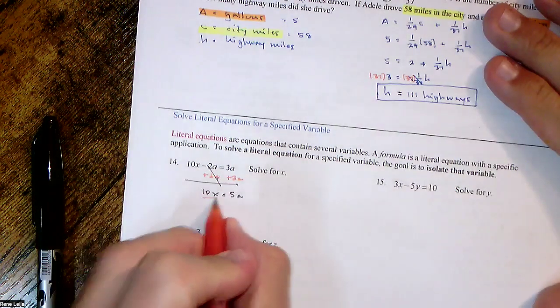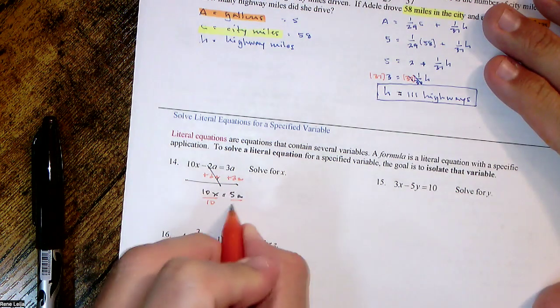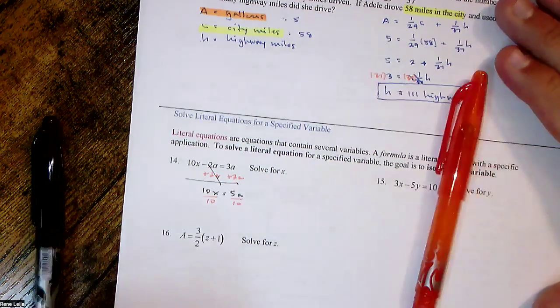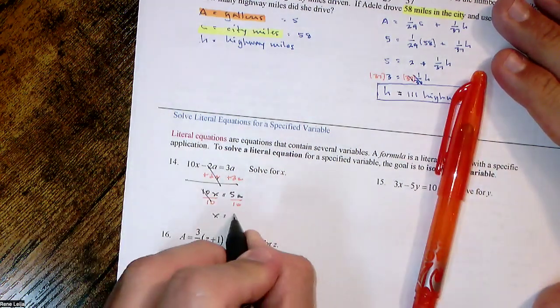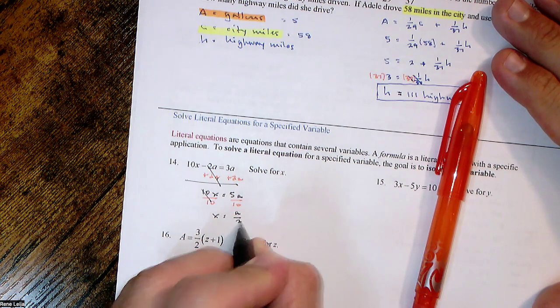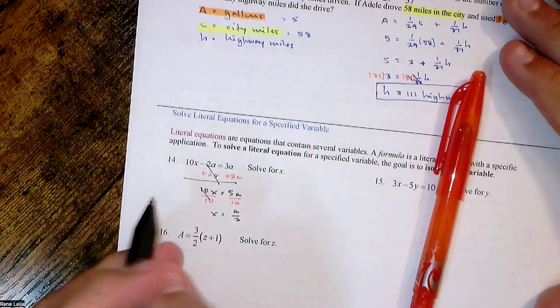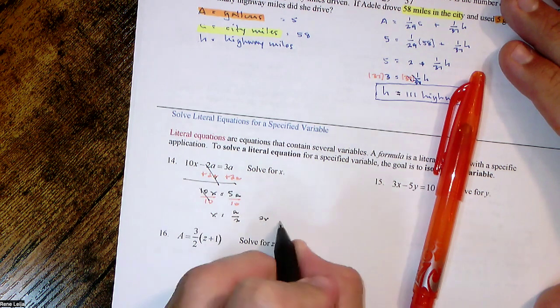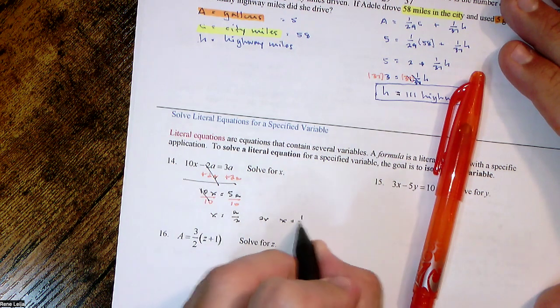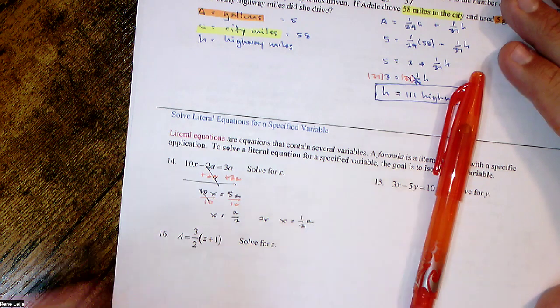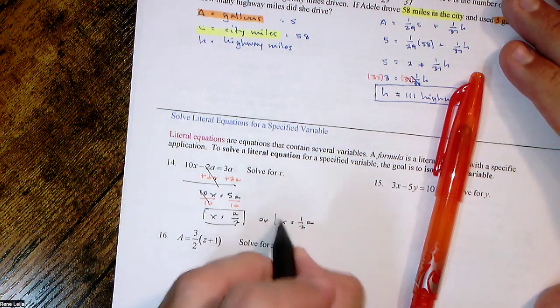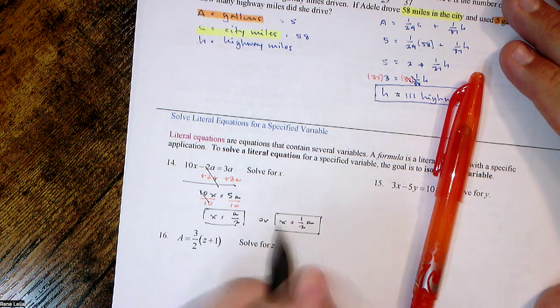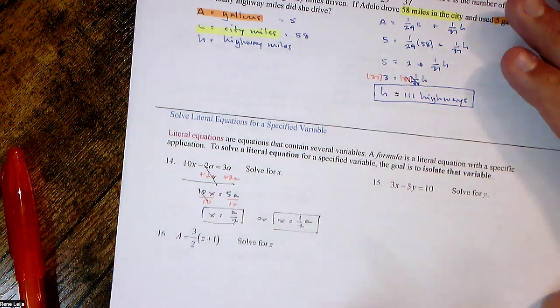I'm solving for x, so I'm going to divide both sides by 10. Now, 5/10 can reduce to 1/2. So I can leave my answer as a over 2, or I can leave my answer as 1/2 a. So either one of these would be okay. It's the same thing.